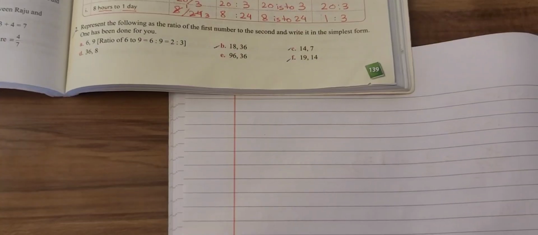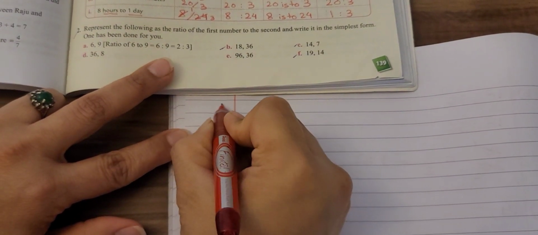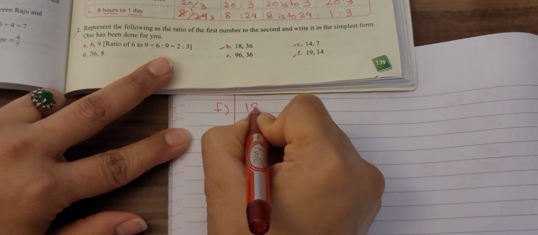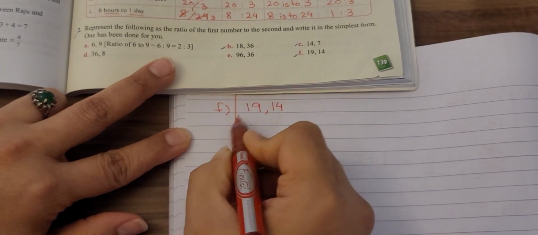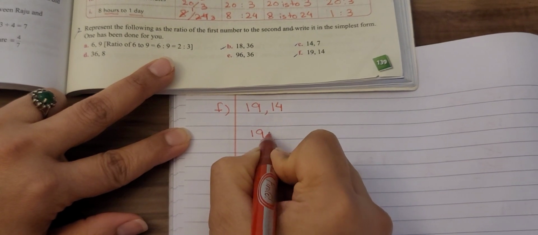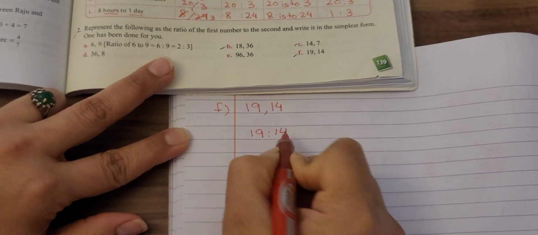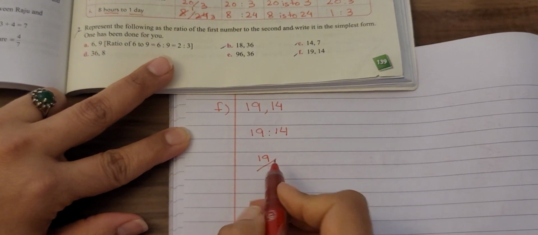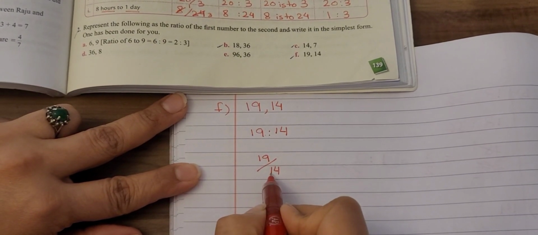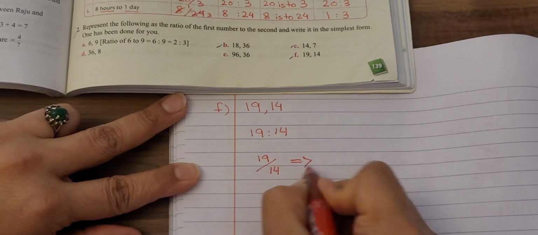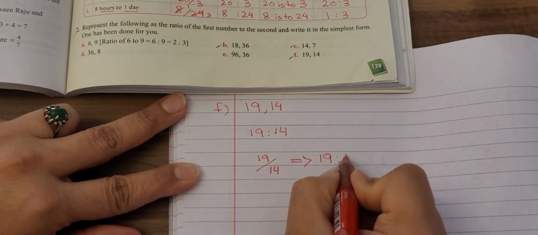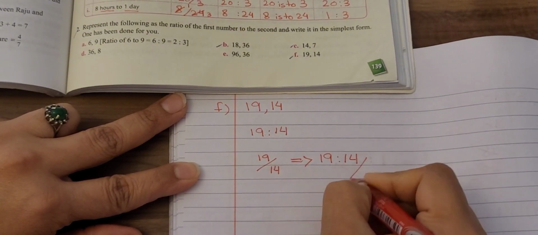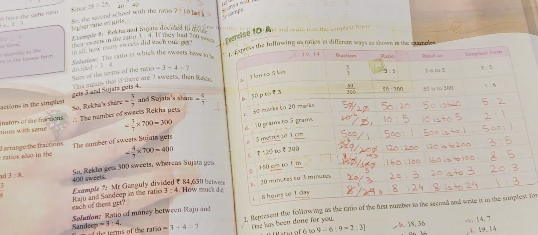Now the last part, part F, 19, 14. We'll write it in the ratio form, 19 is to 14. We'll write in the fractional form, 19 divided by 14. But we can see that it cannot be simplified further. So it is in the simplest form. So 19 is to 14 is the simplest form. So it will remain the same.